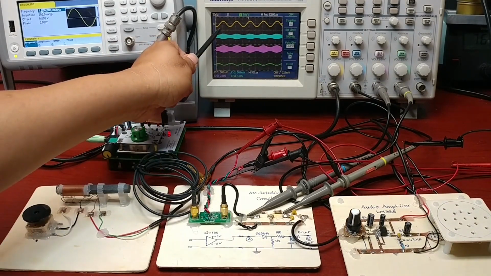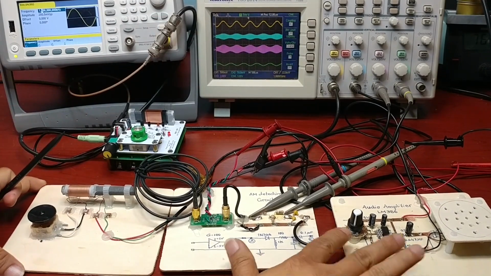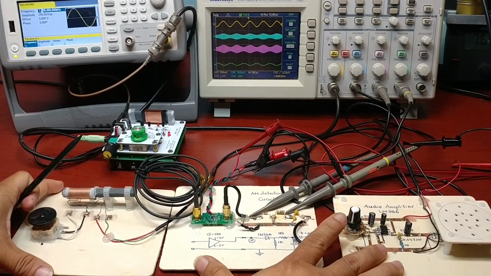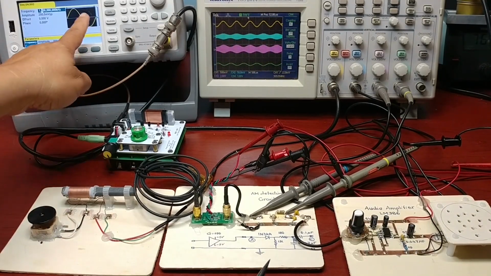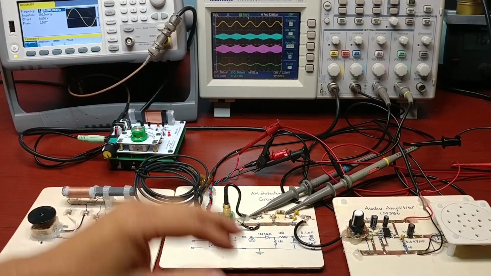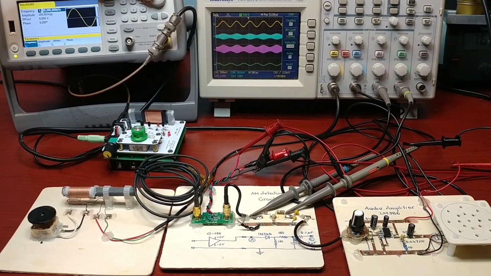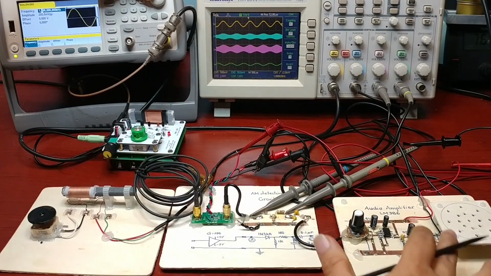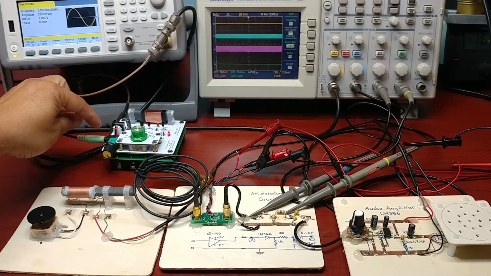We have a 1 kHz signal from the signal generator. The signal is mixed with the carrier frequency and transmitted to the receiver. The receiver receives the radio signal, amplifies it, detects the AM signal, and sends it to the audio amplifier and to the speaker. This is 1 kHz here. Now I'm going to change the frequency on the signal generator, then see how it is at the speaker. Now we feed the audio signal here.